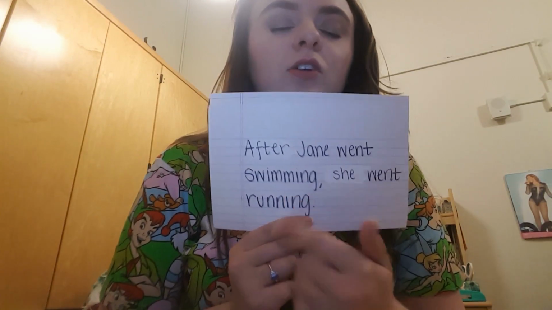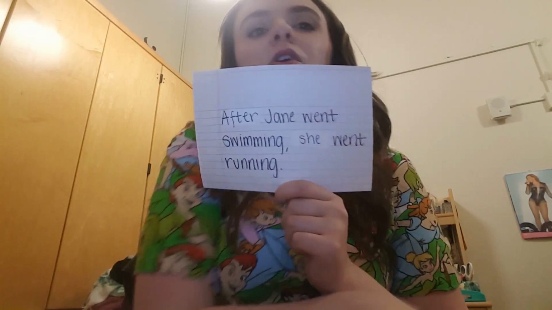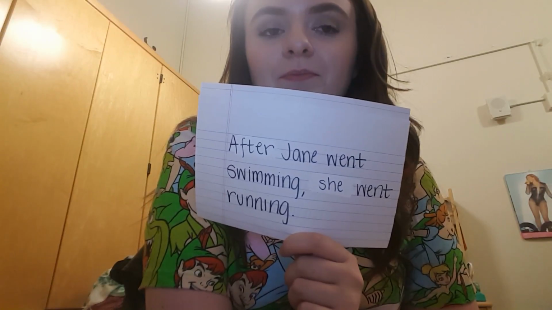First, we need to find the adverb clause. So before I said the adverb clause is the clause that comes after the adverb, right? If after is the adverb, then the adverb clause is Jane went swimming, right? So where is the main clause? The main clause actually comes after the comma this time. She went running. So how do we reduce this to an adverb phrase?